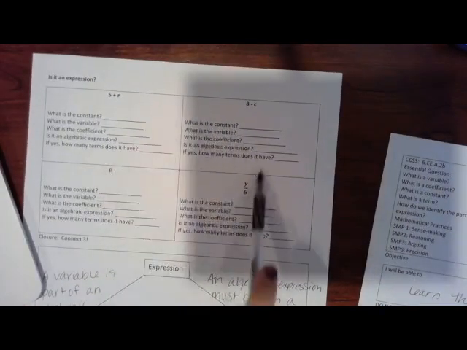Okay, so now that you have that done, again, make sure you go ahead and fill this in. This is what I'm going to check when you're done.